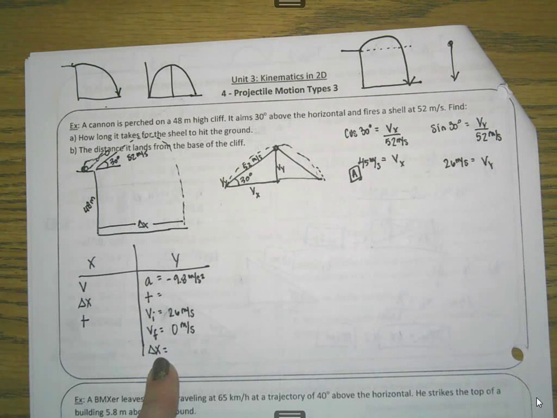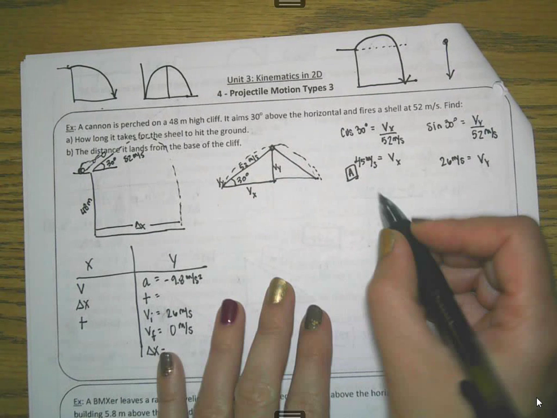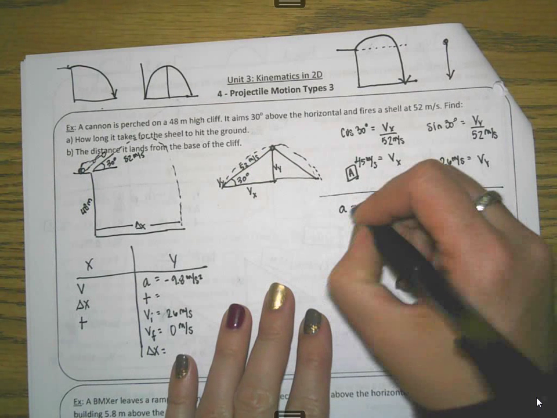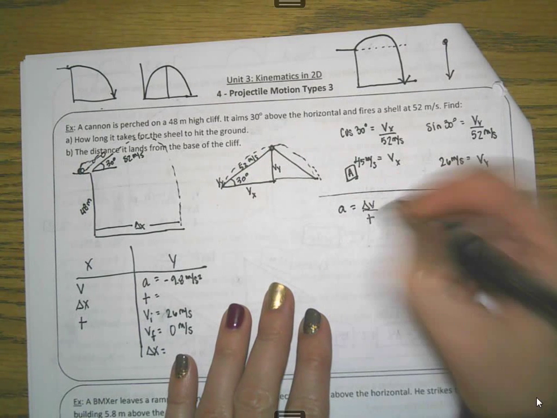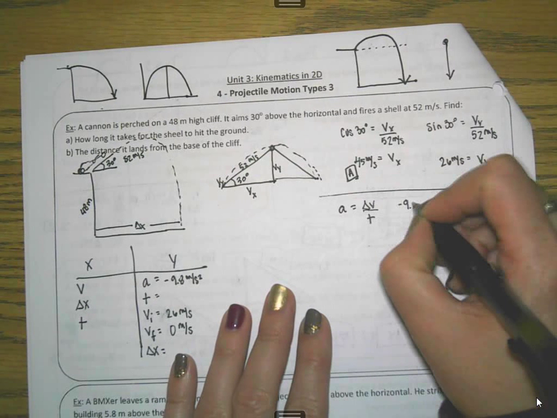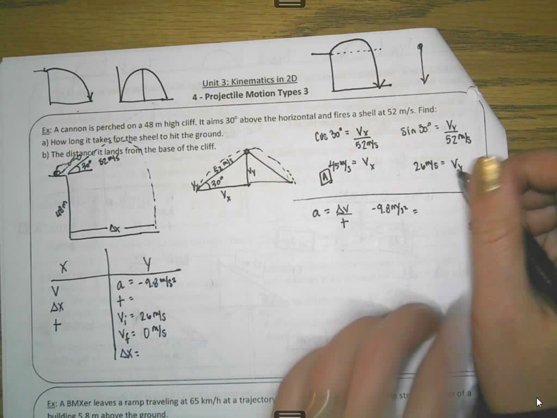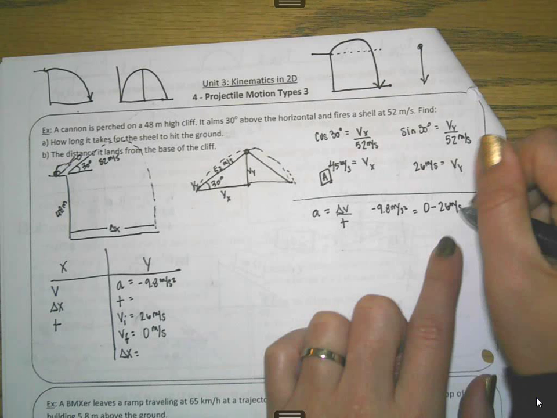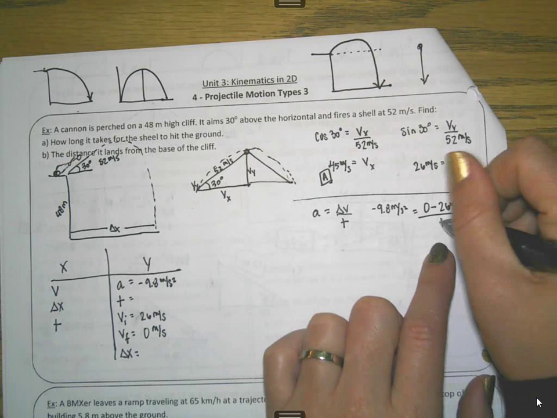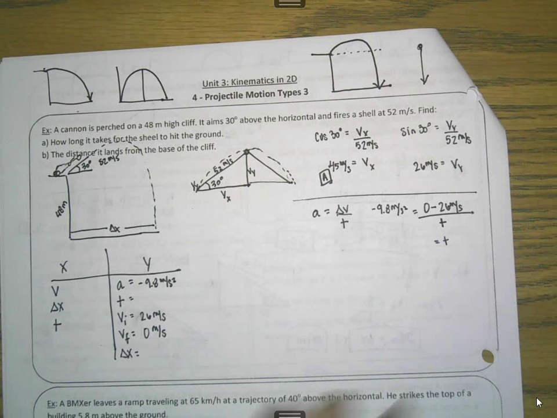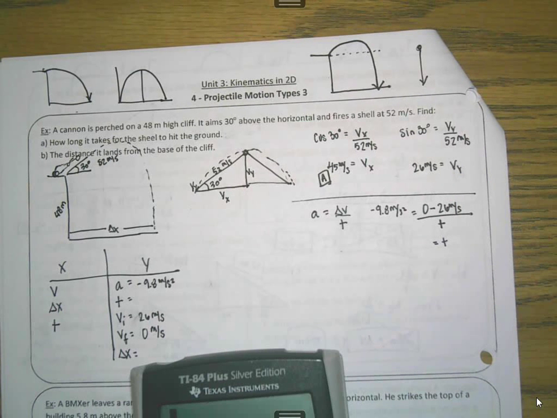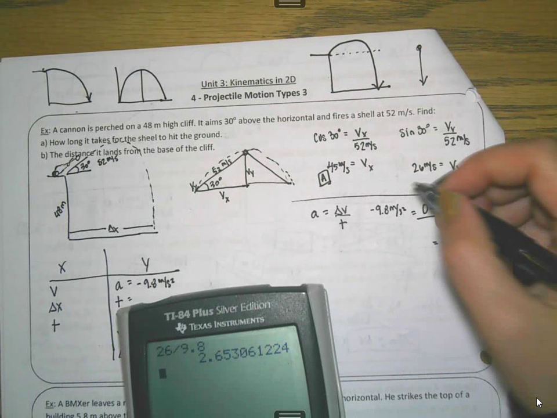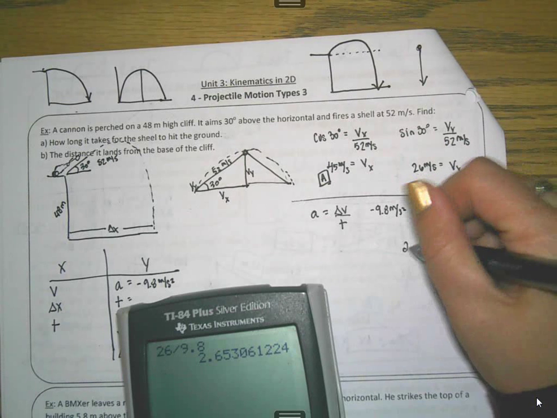It asks me for how long it takes to hit the ground, so I'm more concerned with working t. So if I move on to the next stage, a equals delta V over t, and I plug things in there, I've got negative 9.8 meters per second squared equals 0 minus 26 divided by time. I'll be able to solve for time. I'll have 26 divided by 9.8, and I end up with a time of 2.65 and some more seconds.